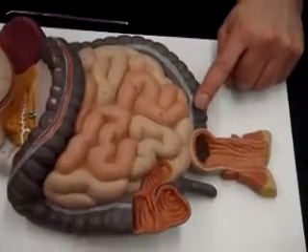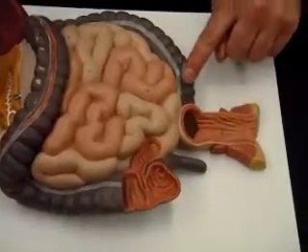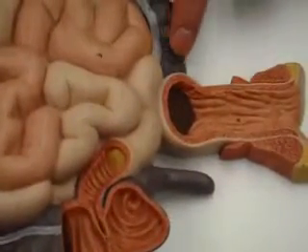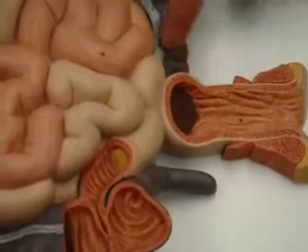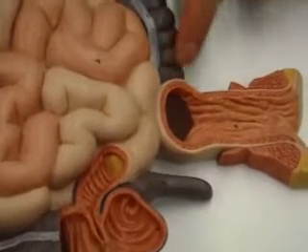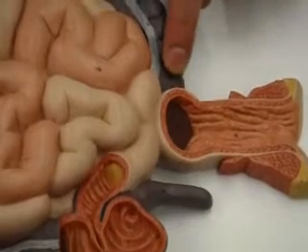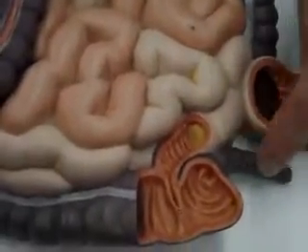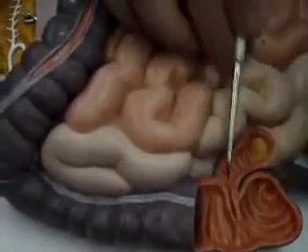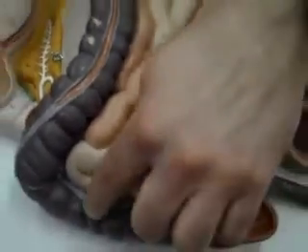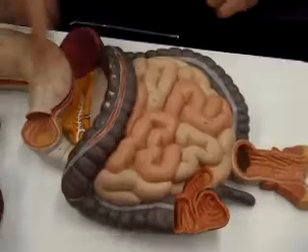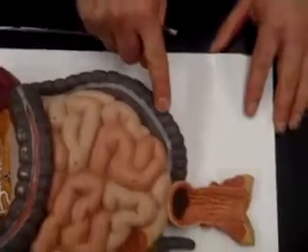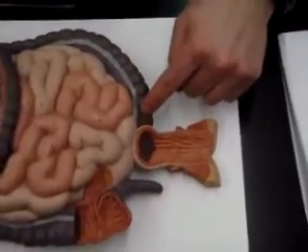And on this model, it doesn't show it all that well, but our large intestine will turn up and then curve down, and it'll do this S-shaped structure there at the end of the large intestine, and this is called the sigmoid colon. And if I put a sticker down here at the end of it, yeah, that's what that would signify, the sigmoid colon. So we have cecum, vermiform appendix, the ileocecal valve here, ascending colon, hepatic flexure, transverse colon, splenic flexure, descending colon, and then here at the end is the sigmoid colon.